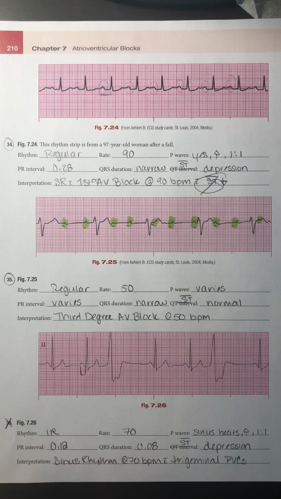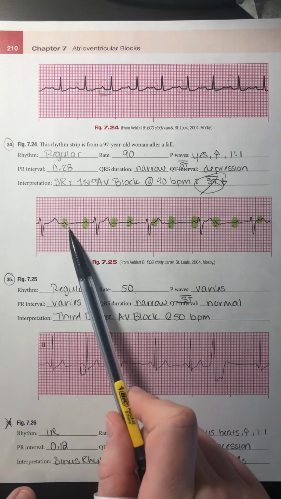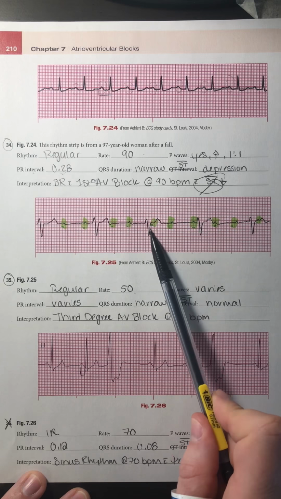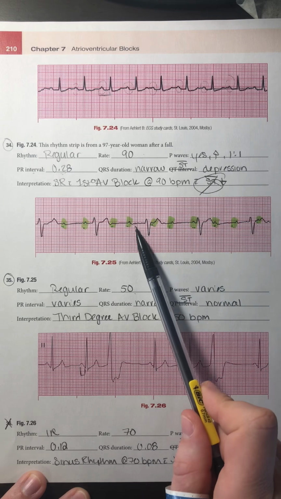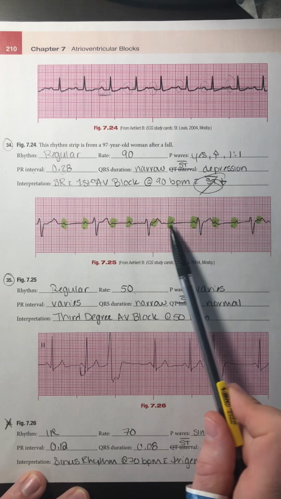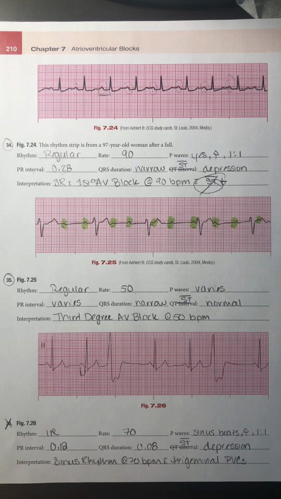Could it be a second degree type 2? Well, I do have more P's than Q's, however, there is no relationship between these P waves and these QRS complexes because my PR interval is not consistent when I have a QRS that follows the P wave. So it cannot be a second degree type 2. It is in fact a third degree.